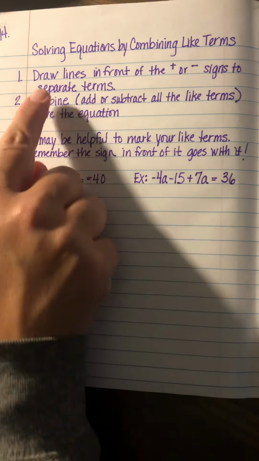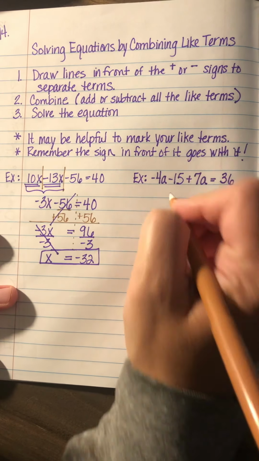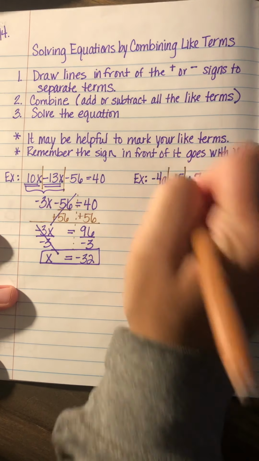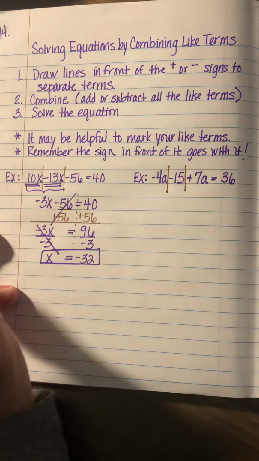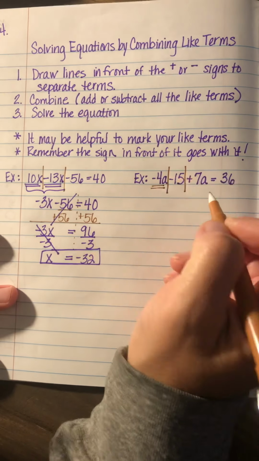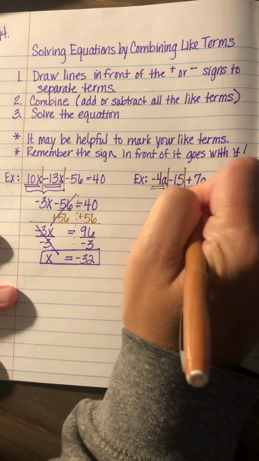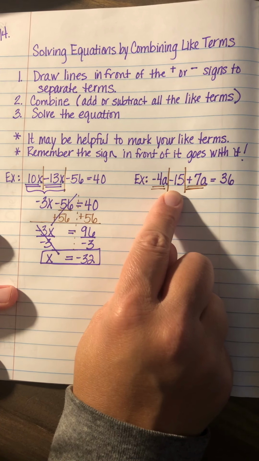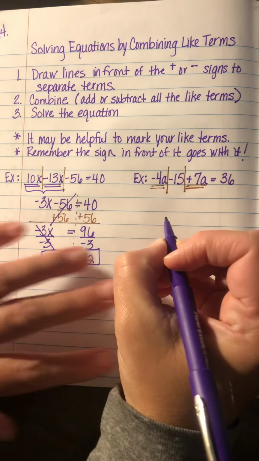So going back up to my steps at the top, we're going to draw our lines in front of the plus and minus signs. So in front of that minus 15 and in front of the plus 7a. Next, we're going to combine our like terms. So again, it might be helpful if we mark them first. I have this 4a, negative 4a, and this 7a. I only have this negative 15 or minus 15 by itself, so we don't need to mark anything.